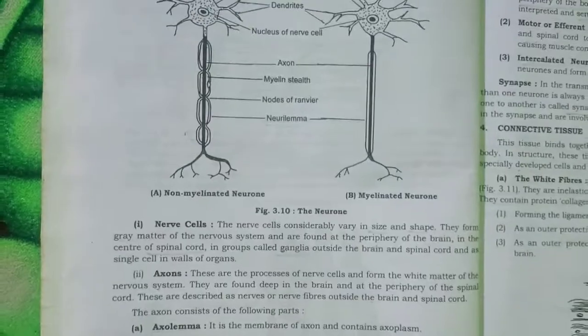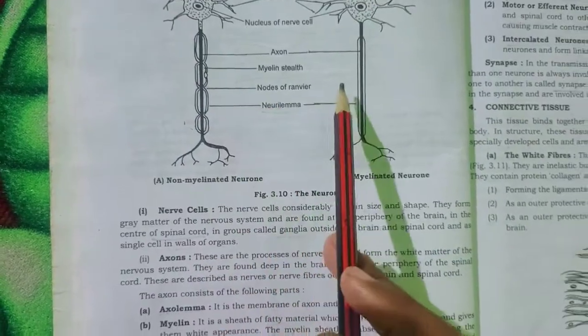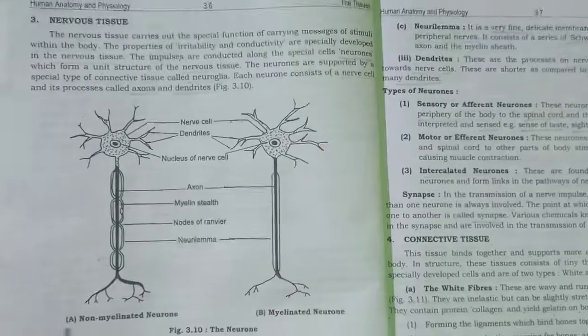Okay, you just study the myelin, that is the myelin sheath and nodes of Ranvier. Okay, it's all about the nervous tissues.